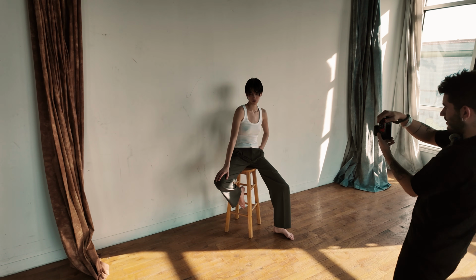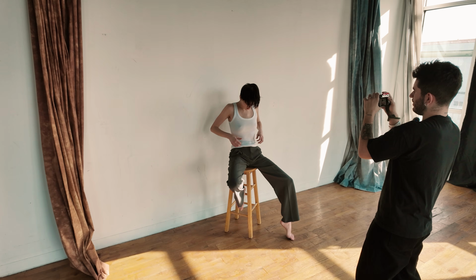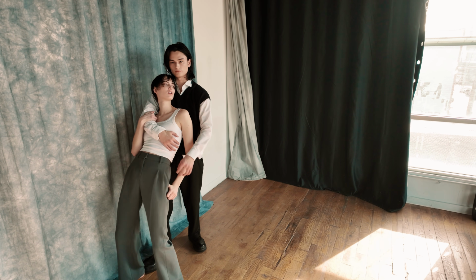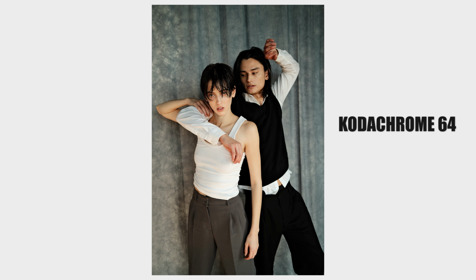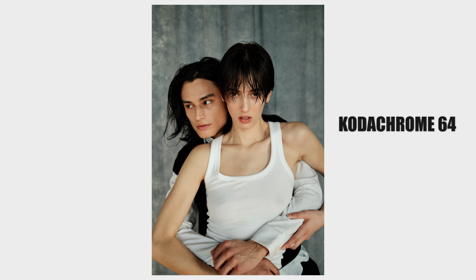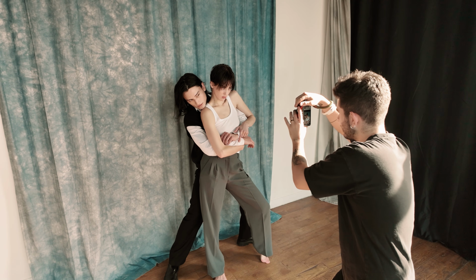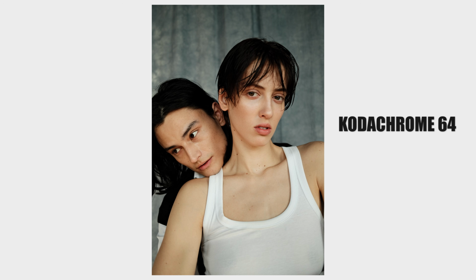It has pretty much perfect skin tone reproduction, making it a go-to for lifestyle shoots, family portraits, or even street photography. It's super subtle, nothing too harsh, just beautifully balanced tones. If you want your photos to have a timeless, classic feel without too much pop, Porta 400 is the way to go. Here's some photos for it.